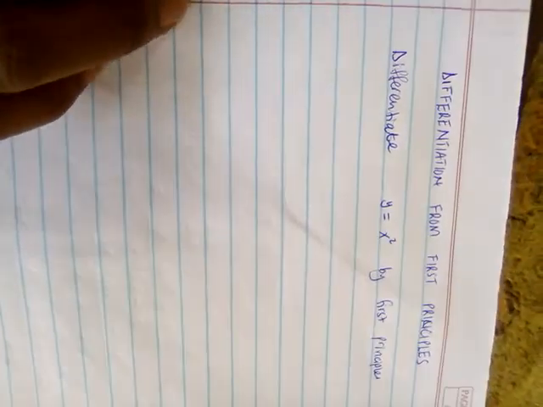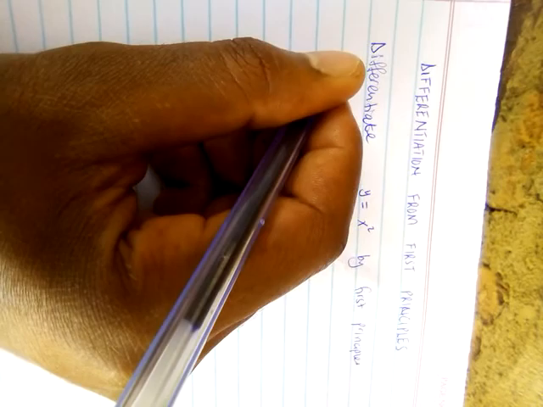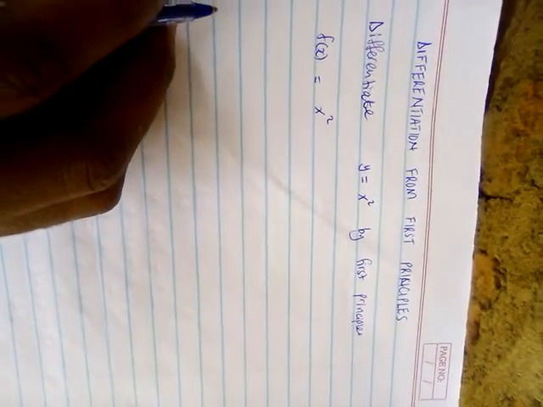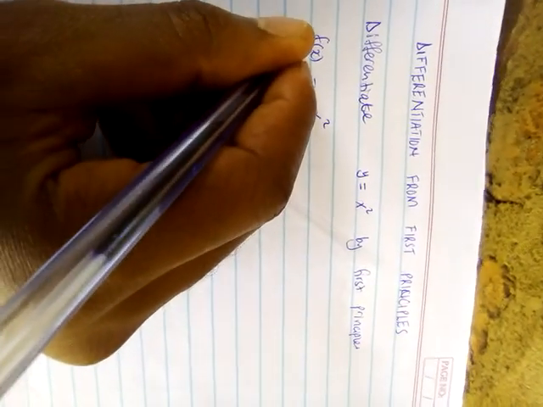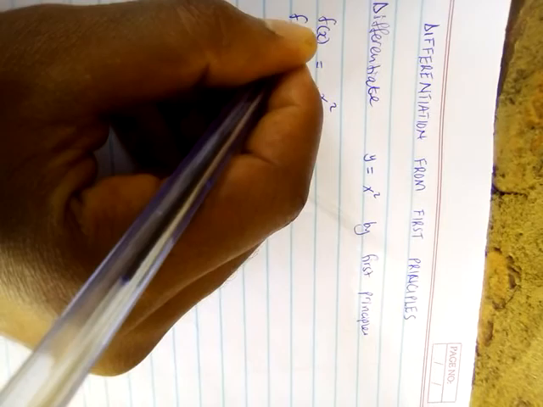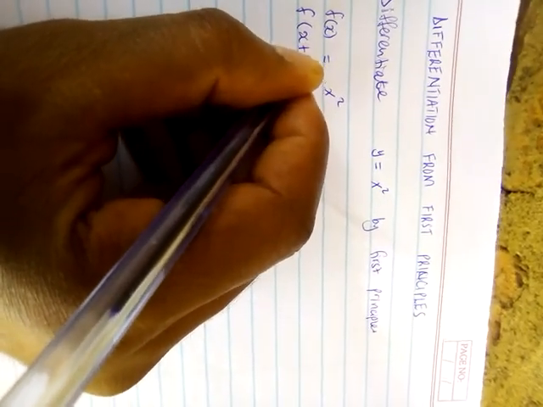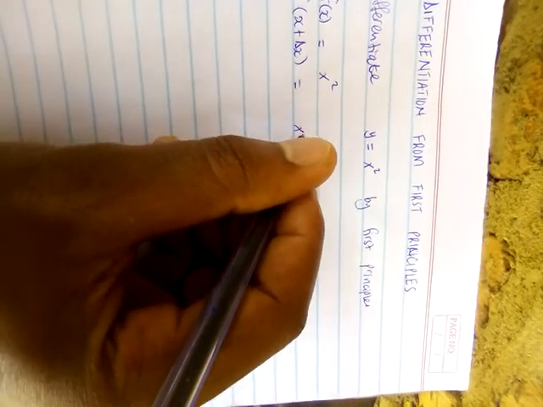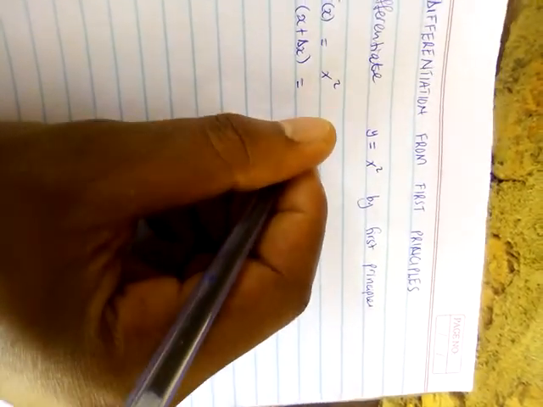So we shall assume that our f of x, which is the y, is equal to x squared, such that if I have f of x plus a small change in x, what will it be? It would still be x plus a change in x, and by definition, this is squared.